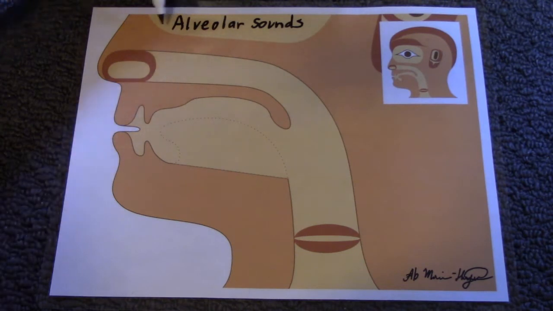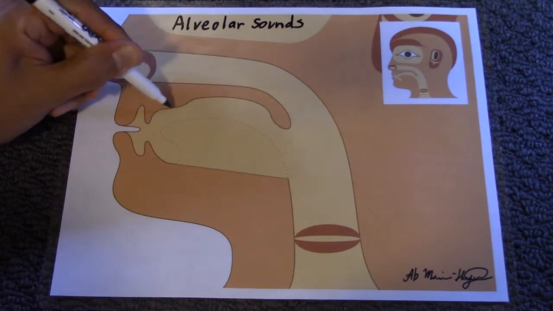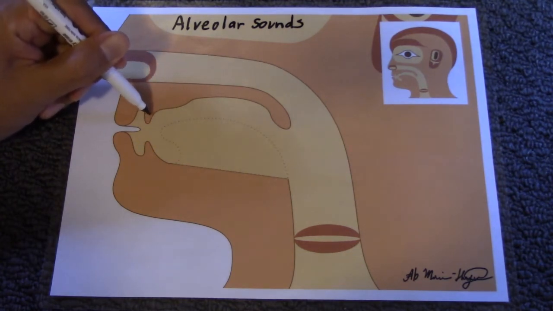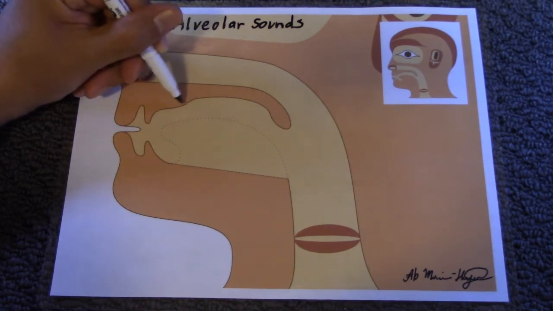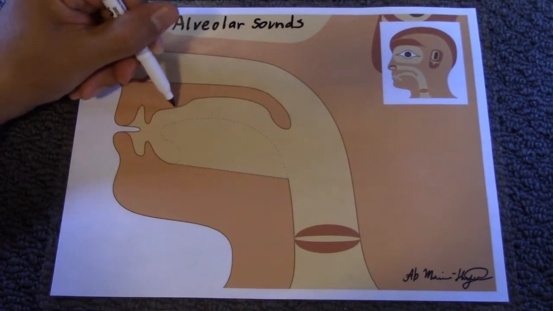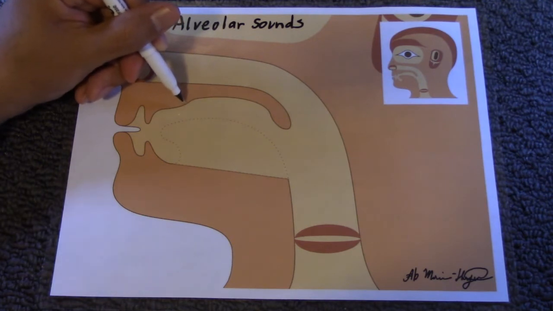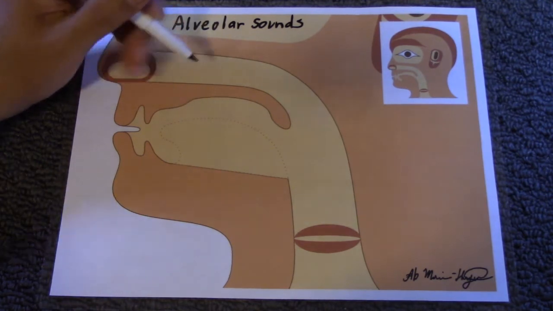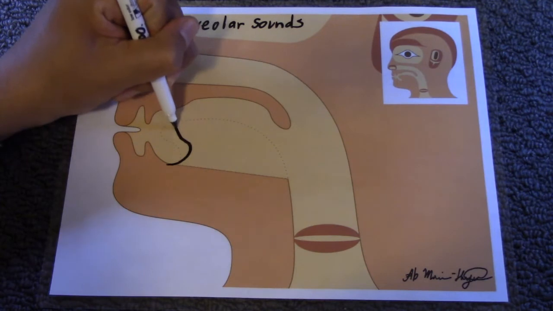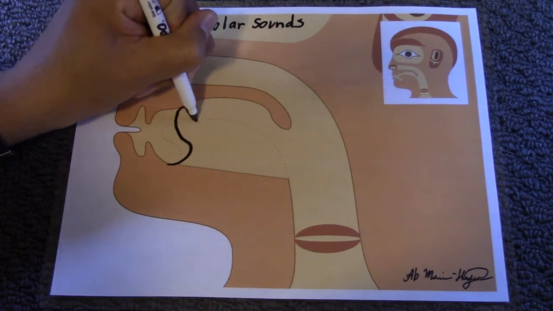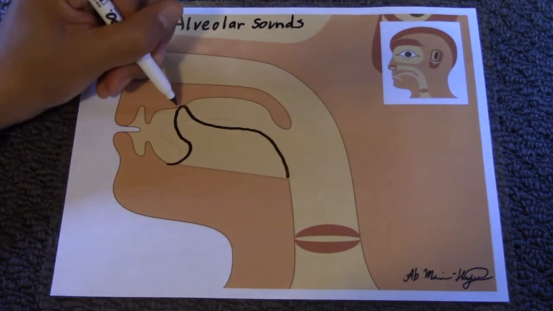The reason they're called alveolar sounds is because we're using this part of our mouth. So these are your top front teeth. If you run your tongue from the back of your teeth up to this area, you'll feel a little ridge, kind of a bump that sticks out. So that is your alveolar ridge. And the way we make these alveolar sounds is, this is our tongue here. So we take our tongue, we put the tip of it up against the alveolar ridge, and that's how the sounds are produced.